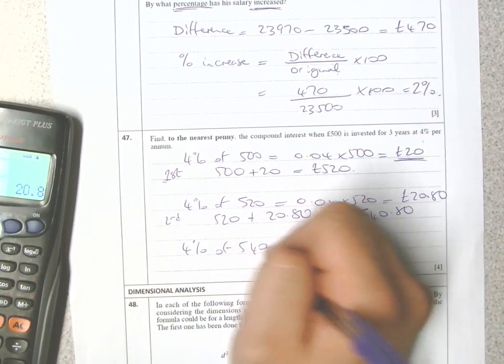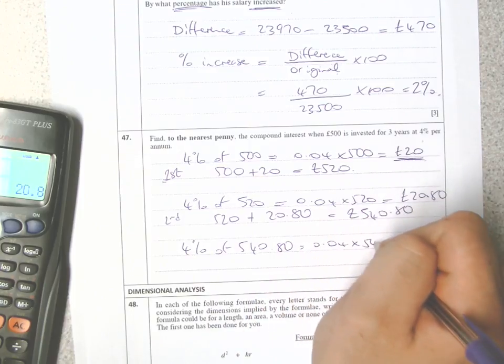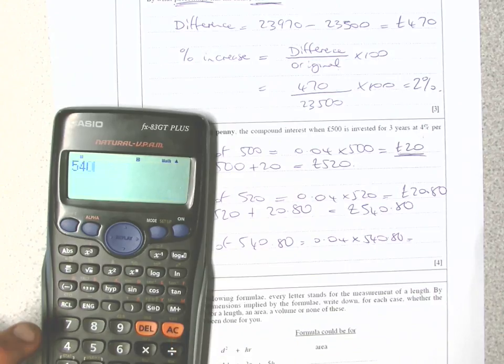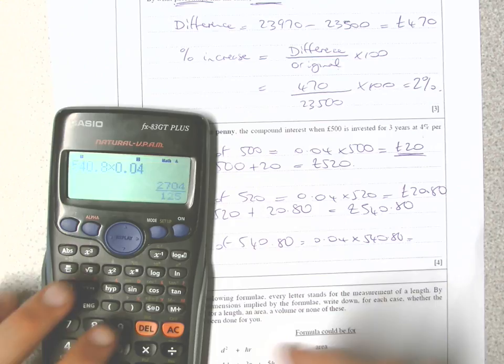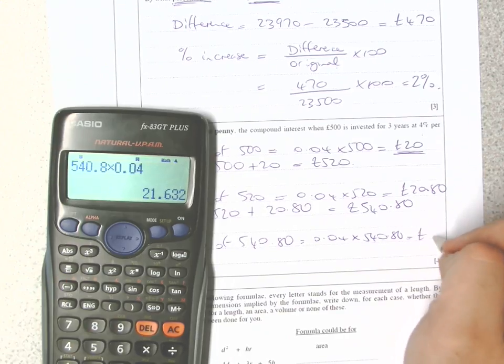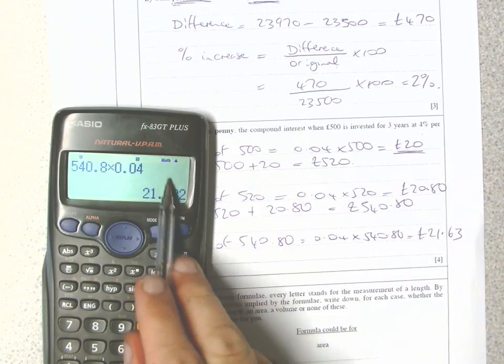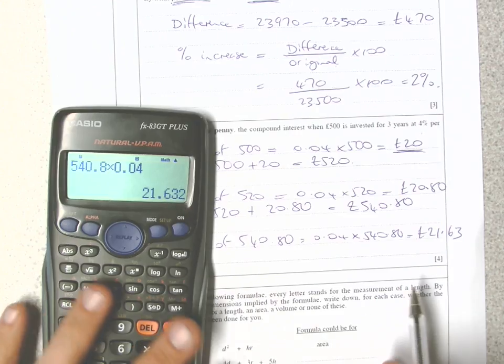Okay. Do the same then for the third year. So you find 4% of 540.80, which is 0.04 times £540.80. And you get something not so nice, £21.63. I would round that to, okay, you need two decimal places with money, so obviously because that's a 2, that just stays as a 3.